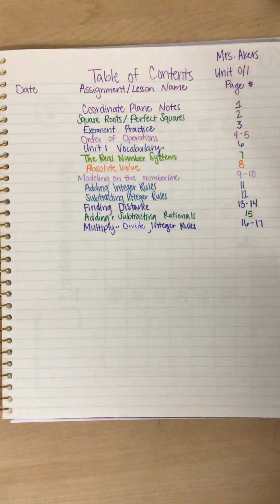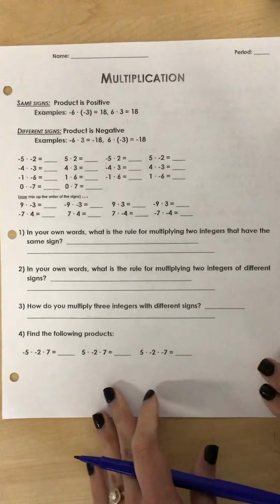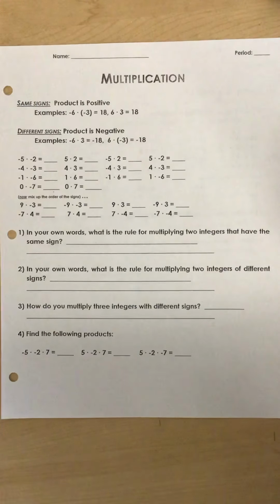So in your table of contents, multiply and divide, integer rules is page 16 and 17. And then here are your notes. So you did the adding and subtracting versions of this. So now we're going to look at multiplying and dividing. So I'll give you a second, pause it, copy these things down, and then when you're ready, push play, and we will begin.